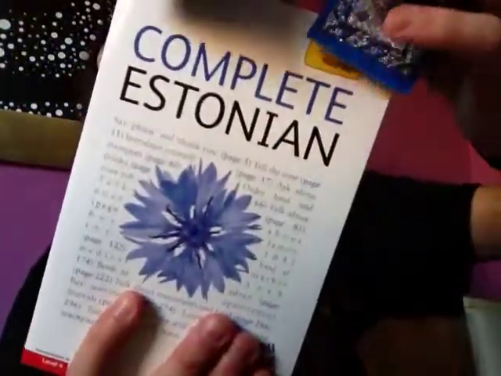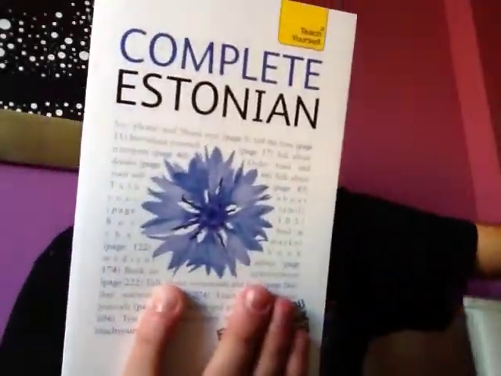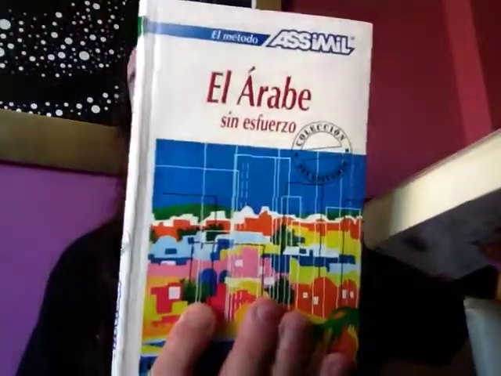There is another way to reach and to consolidate an intermediate level, which is using two courses. You can use Teach Yourself, okay, and then for instance SML for the same language, of course.